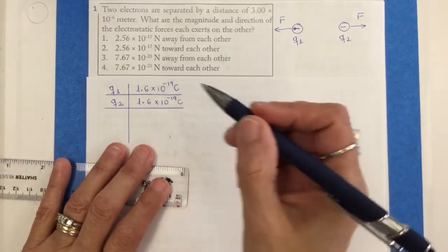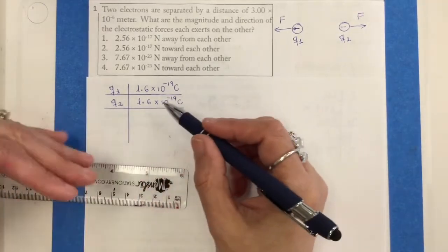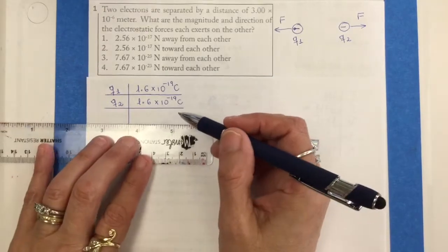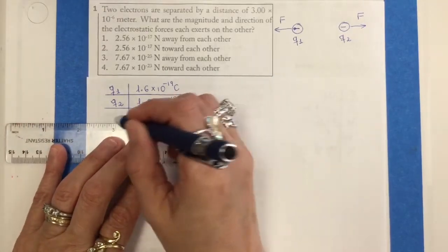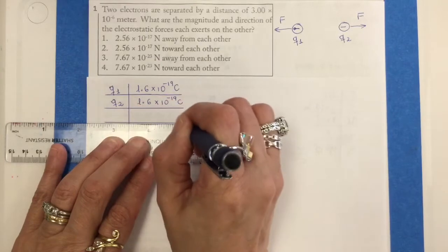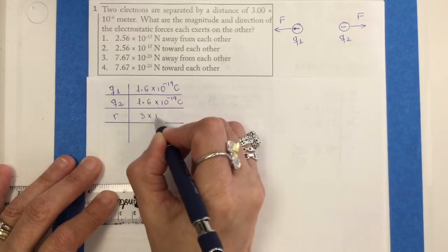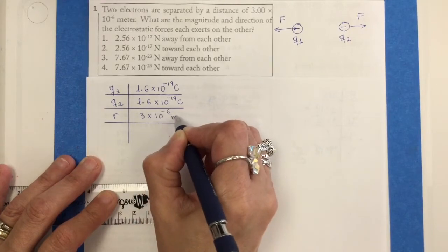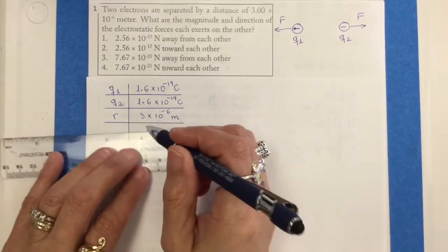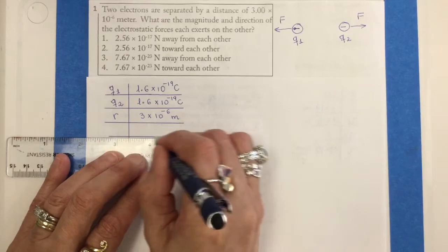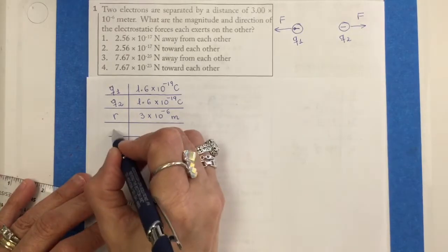I could just write it once, but I want to show you something. And the distance between both electrons, or R, is 3 times 10 to the minus 6 meter. And it's asking the magnitude of the force between them.